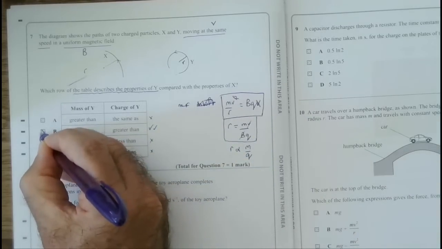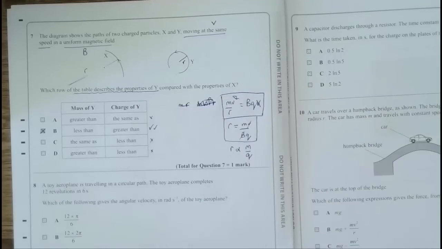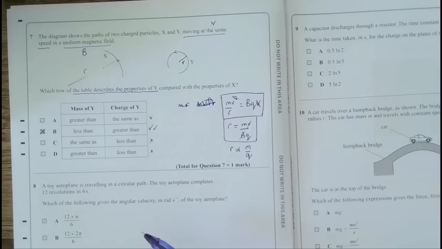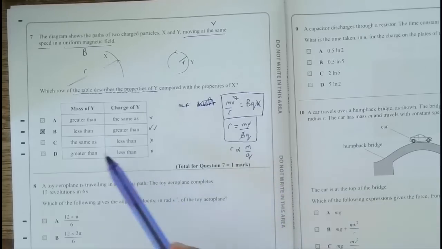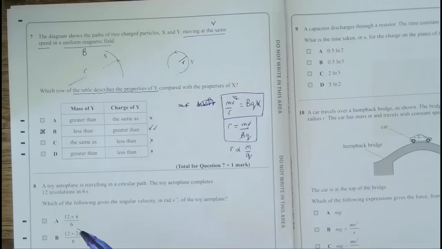So by a process of elimination, you don't have to go through every combination of the answers. Of course, it's more complicated than that, and it could be a scenario where the mass is greater, but the charge also compensates for that. But in this case, you go straight to B and you've worked it out. Don't spend too much time trying to work out whether the other combinations could compensate for it.